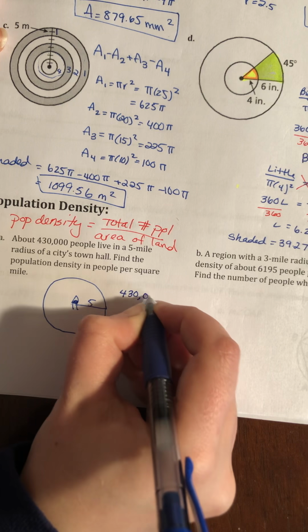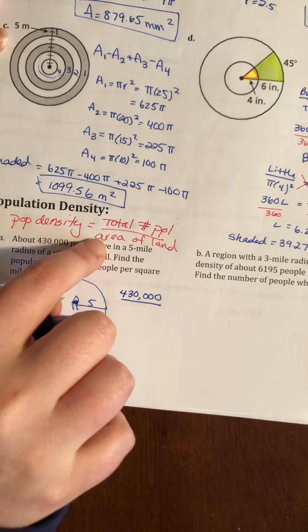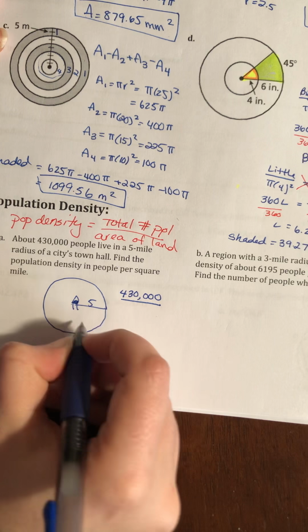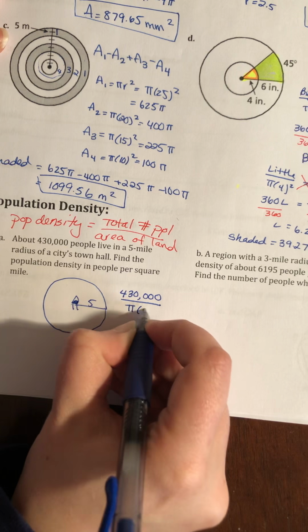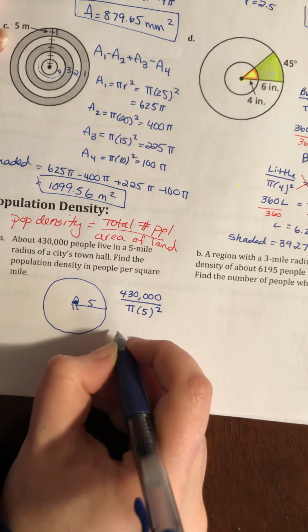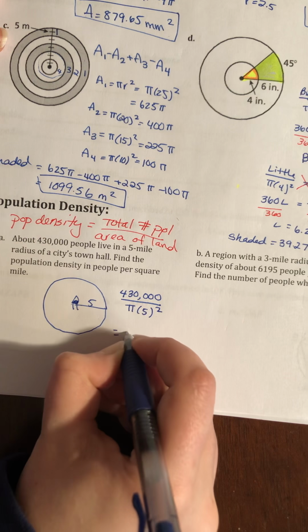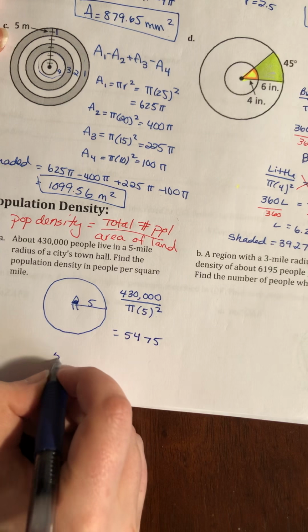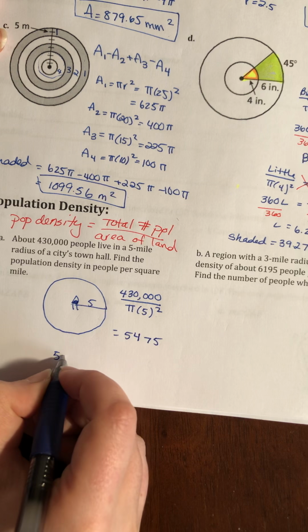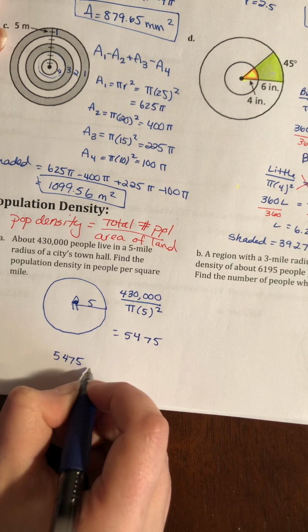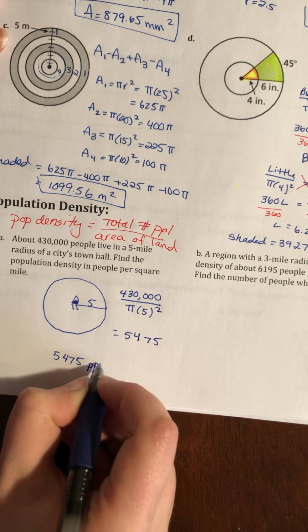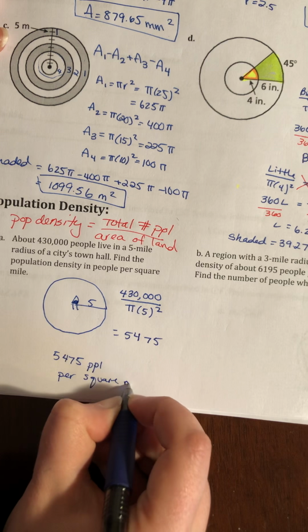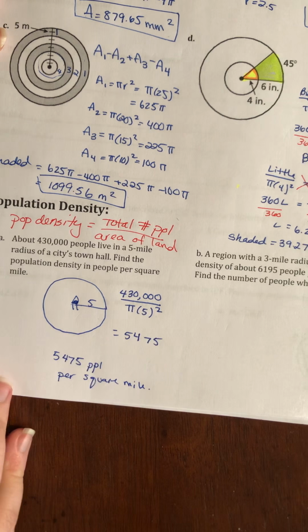It's 430,000. We need to find the area of land. The area, it's a circle with a radius of 5. So it's pi 5 squared. That gives us 5,475. So the answer is 5,475 people per square mile. That is how that is done.